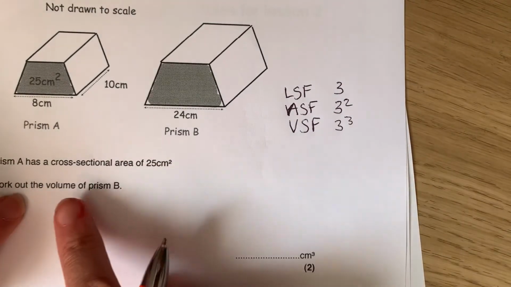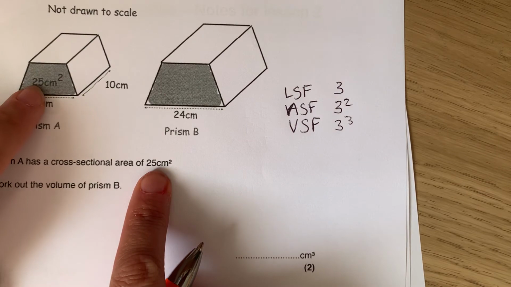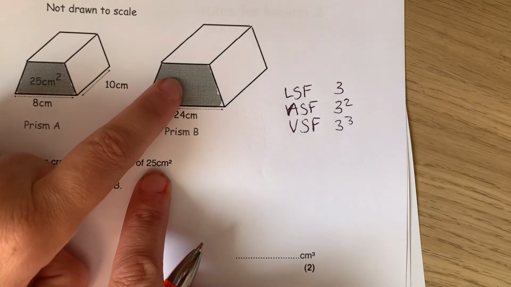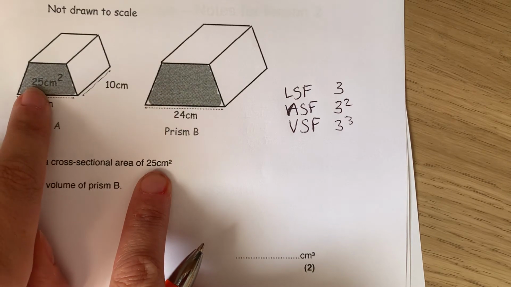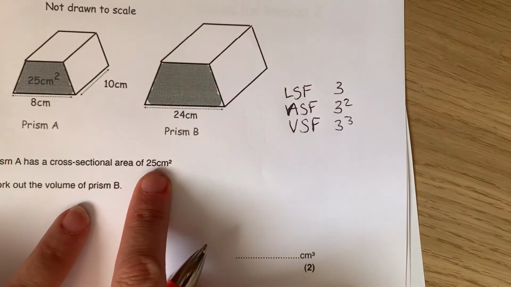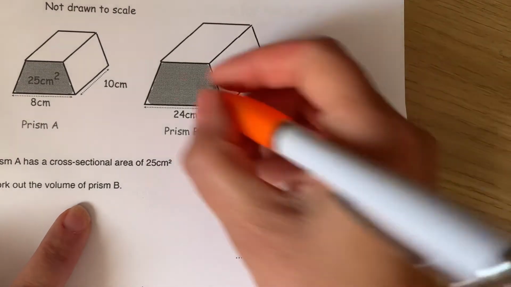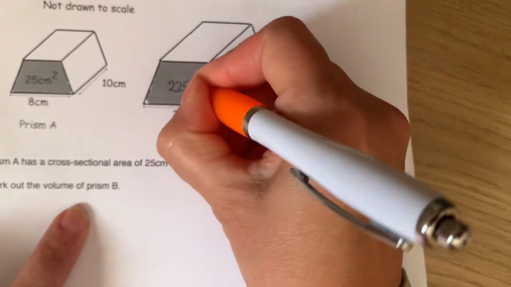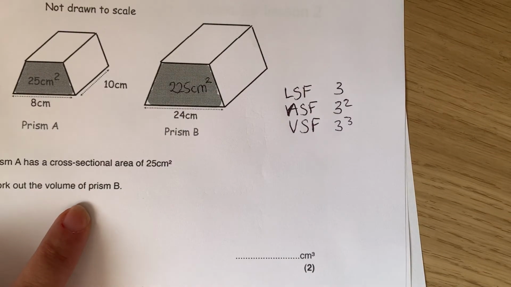Now, this one has a cross-sectional area of 25. So this one, I want to find the cross-sectional area of this one. So I have to times the cross-sectional area by 3 squared. So that's going to be 25 times 3 squared, which is 225. Okay, so we know that bit.